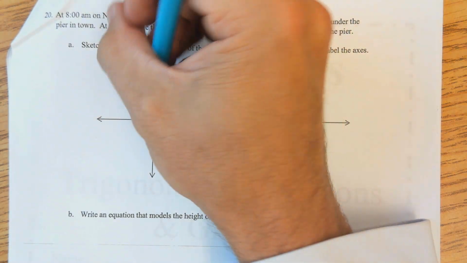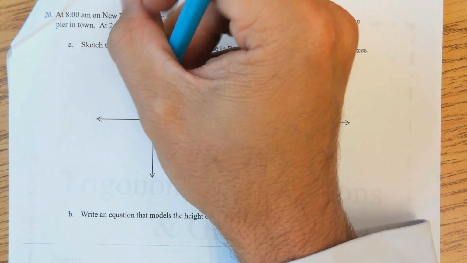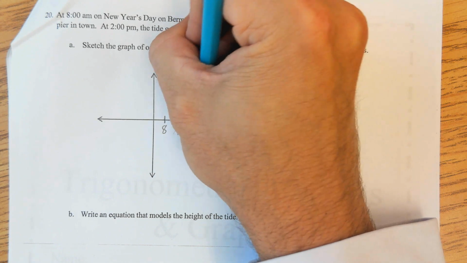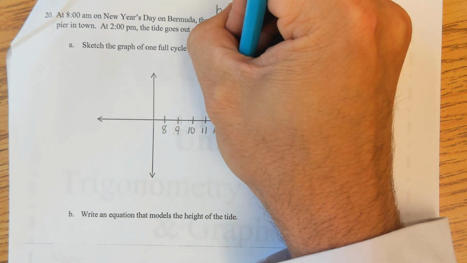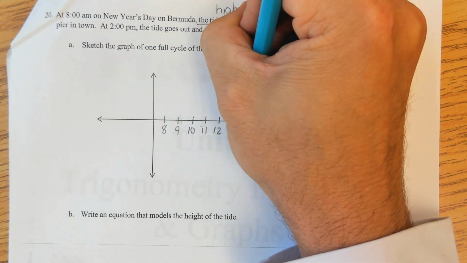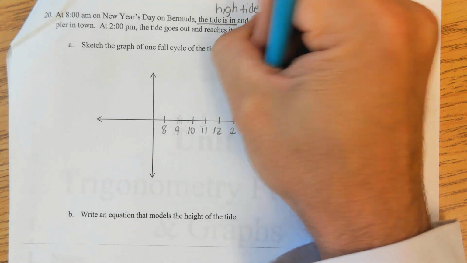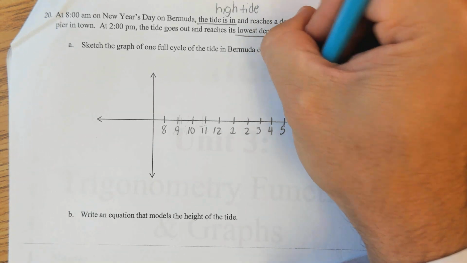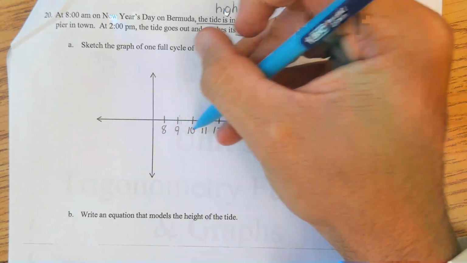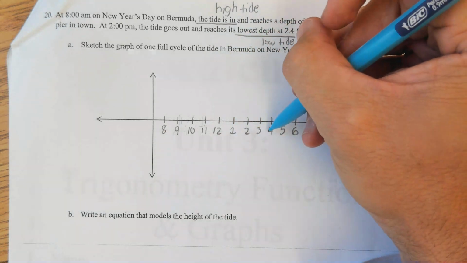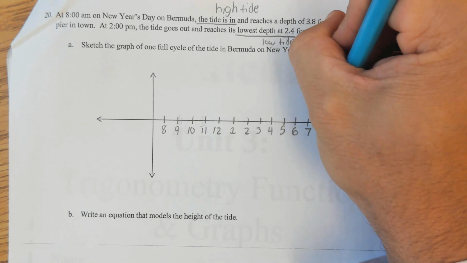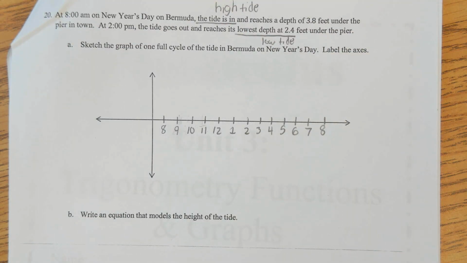We'll go up by that. So we'll start at 8 a.m. So 8, 9, 10, 11, 12, 1, 2, 3, 4, 5, 6, 7, 8.